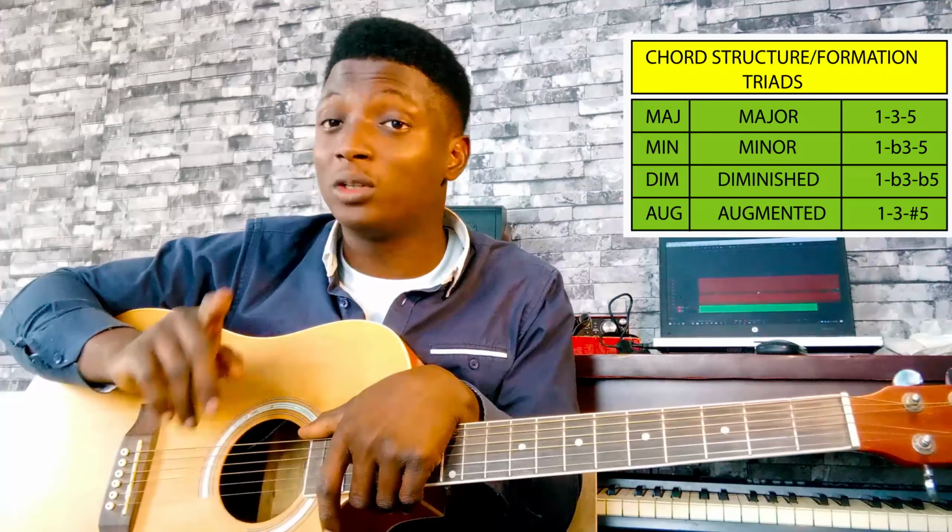And the last but not the least is your augmented triad, which is 1, 3, and sharp 5. You have your 1, your 3, and sharp 5.